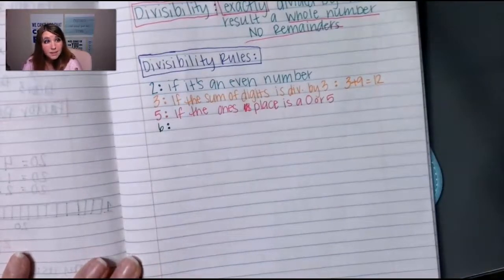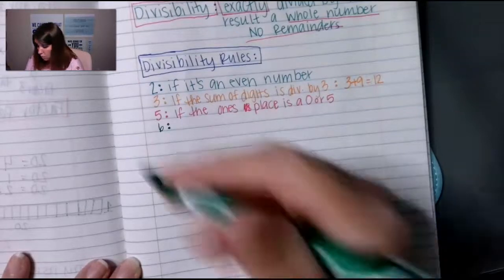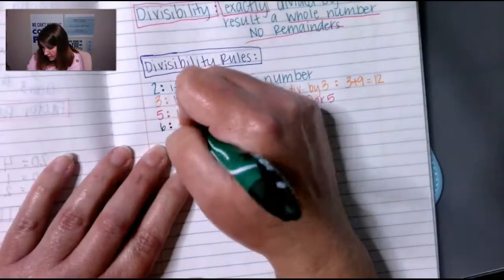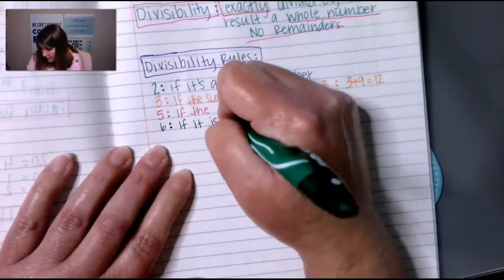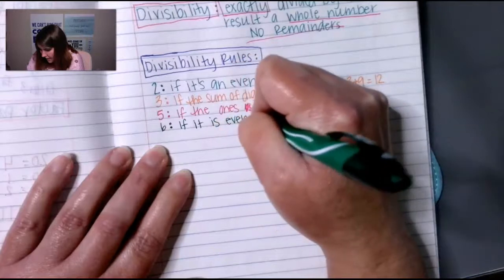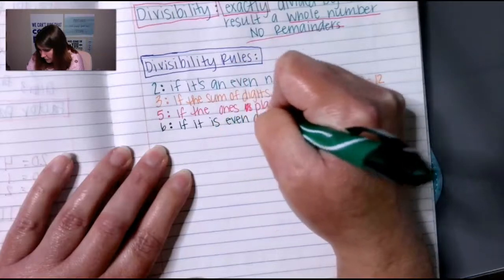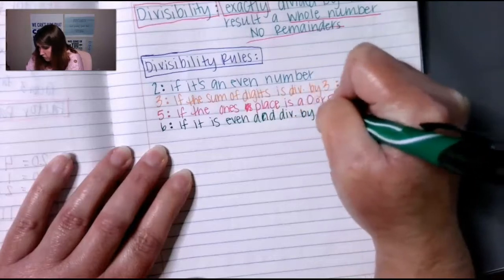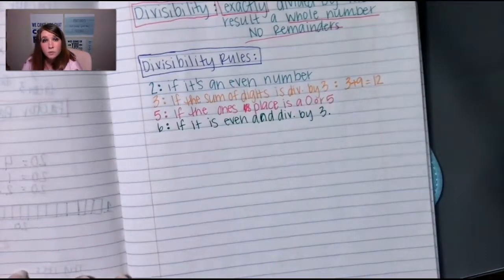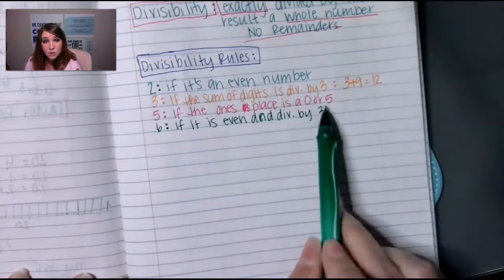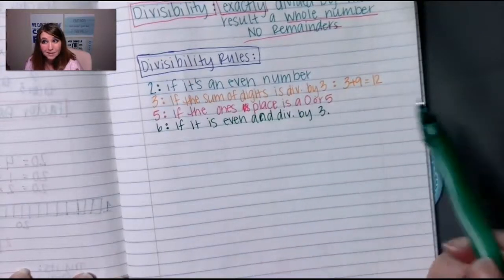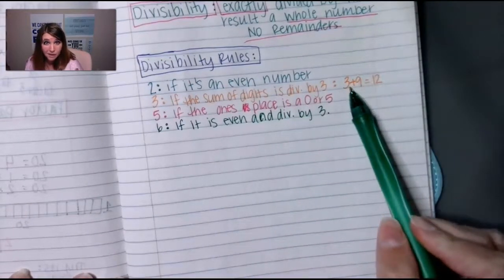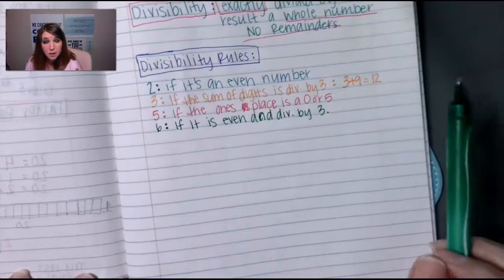Well, the number 6, if the number is even and divisible by 3. We know divisible by 3 means add the digits together and you end up with a number that can be divided by 3. Then it's divisible by 3.